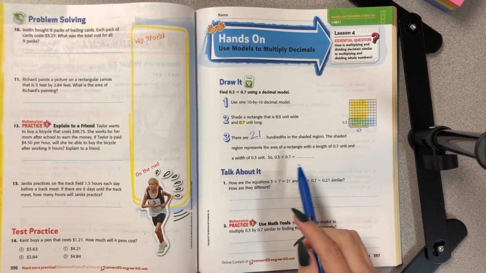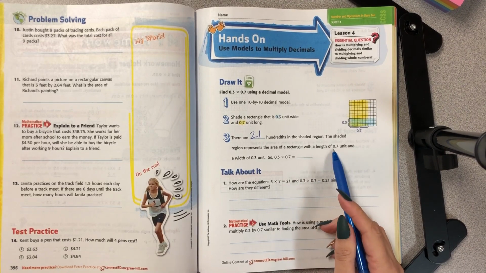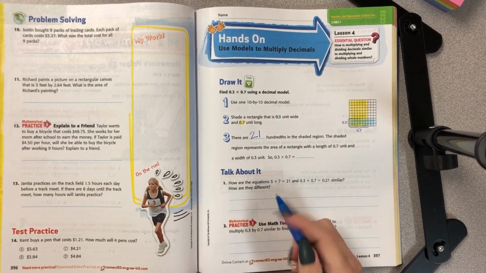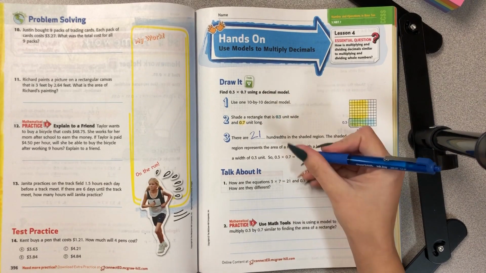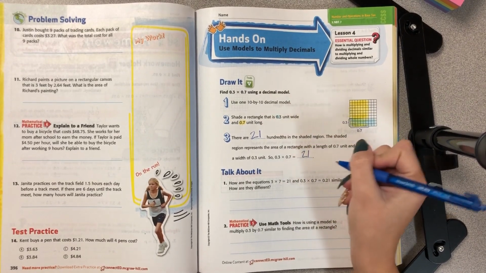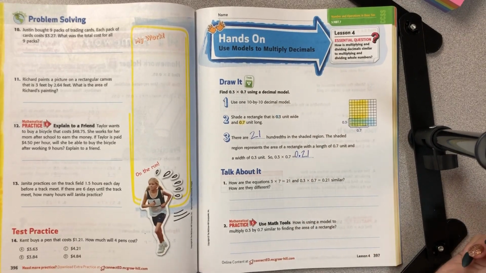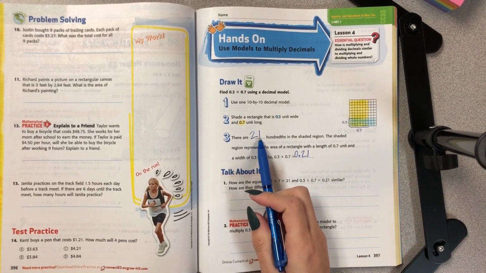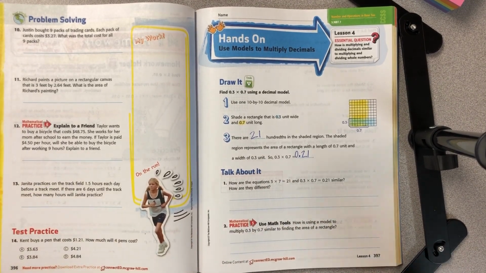That shaded region represents the area of a rectangle whose length is 7/10 and the width is 3/10. So that means that 3/10 times 7/10 is not 21, but it's 21 hundredths. Remember that whatever number you put for how many hundredths, you have to turn it into decimal form.